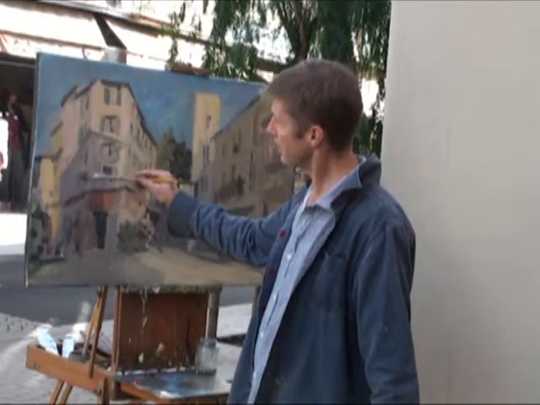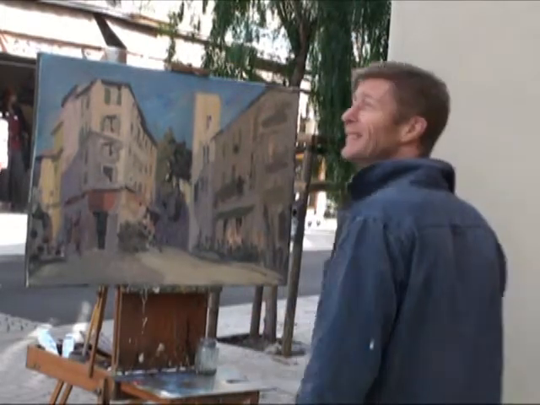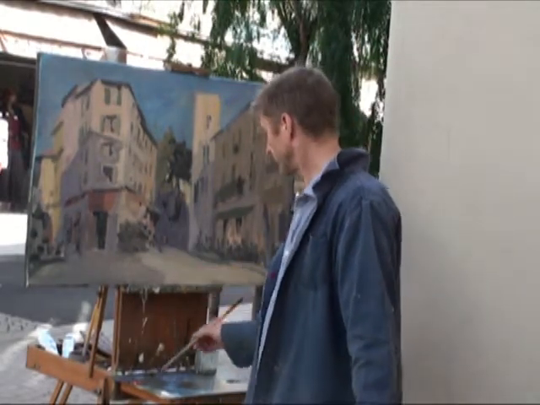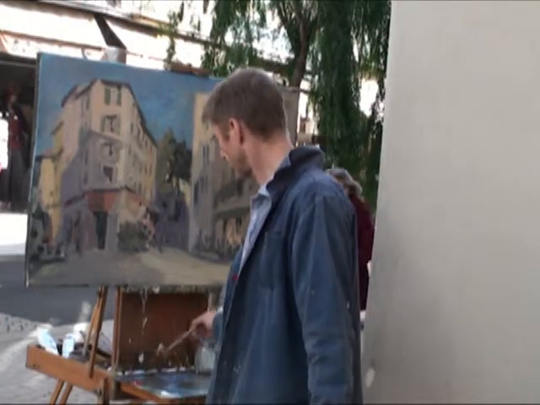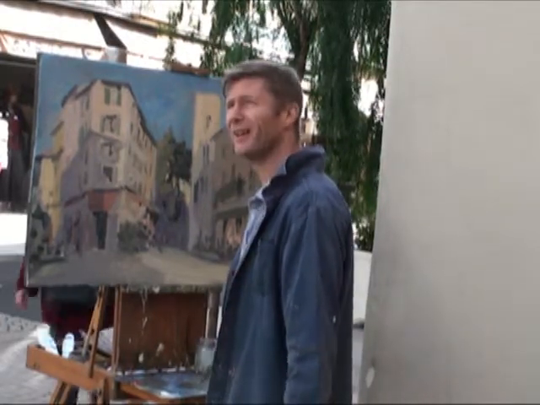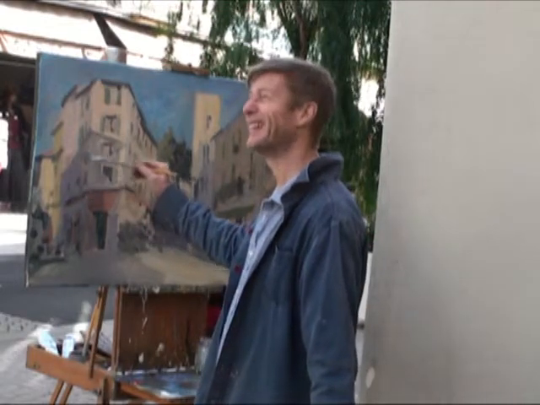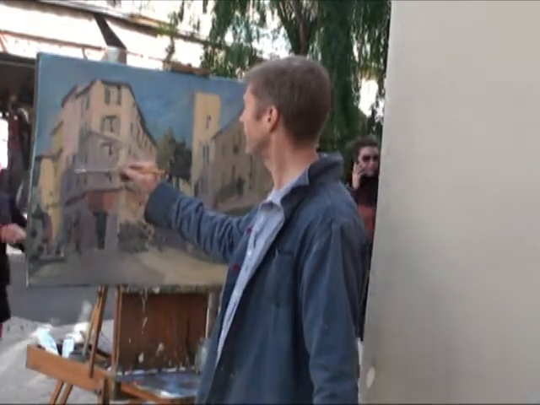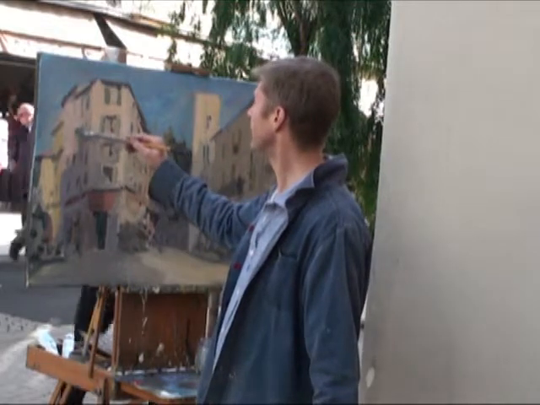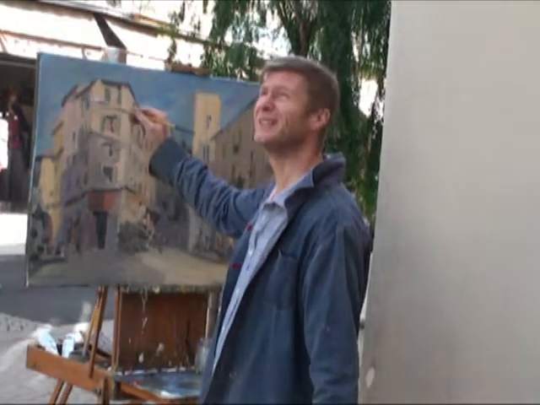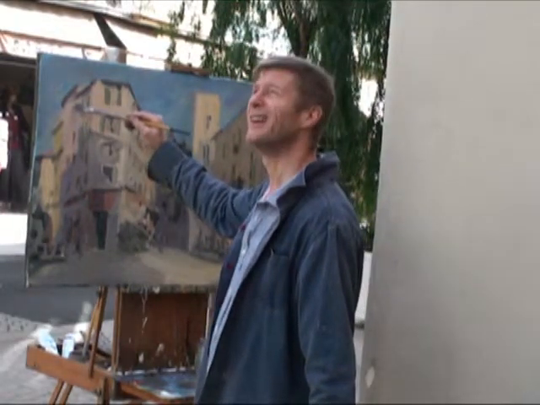Because the mood of this is a busy street. There's cars and people walking by all the time. You cannot stand in front of this scene without feeling that, the energy and life of people and movement. So that's got to come into the picture at some point.